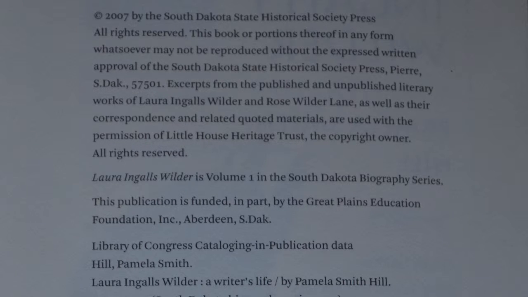In this case, I find that the author of the book is Pamela Smith Hall. The book was copyrighted in 2007, and there's no other publishing year given, which tells me it was published the same year.